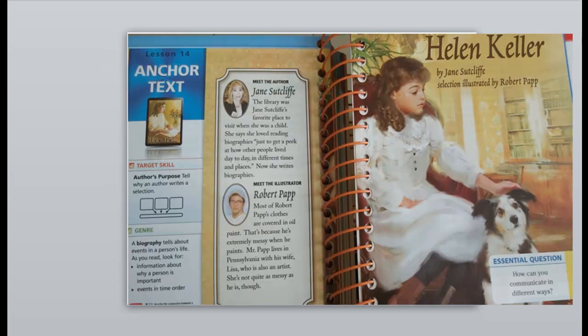Helen Keller. Helen what, guys? Keller. Okay, who wrote the story or the text? Jane Sutcliffe. Okay, so who illustrated it? Robert Papp. Okay, now what's the genre of the story or the text? It is a biography. That means we're going to know about Helen Keller as a person. We're going to know the events of her life. Okay, so a biography tells about events in a person's life.